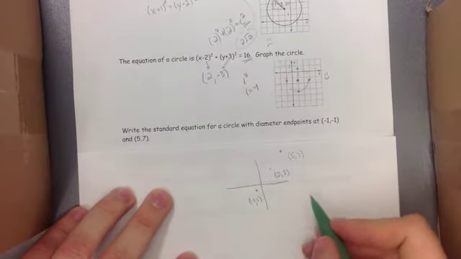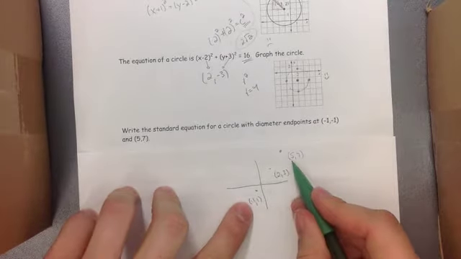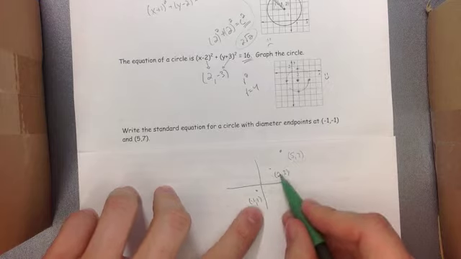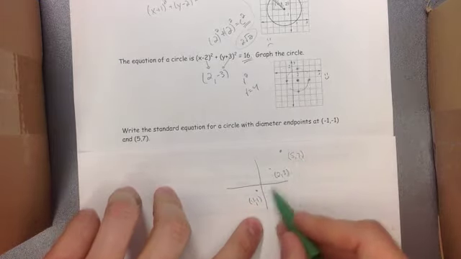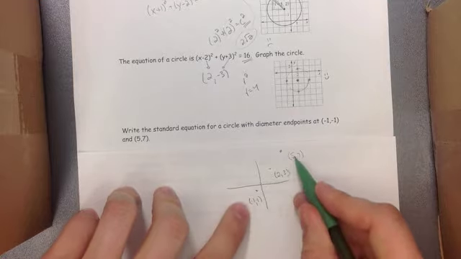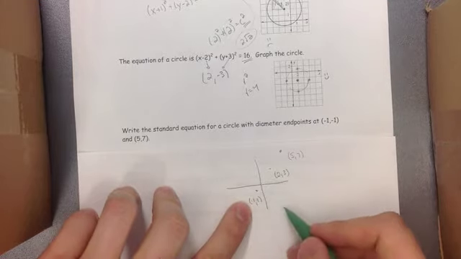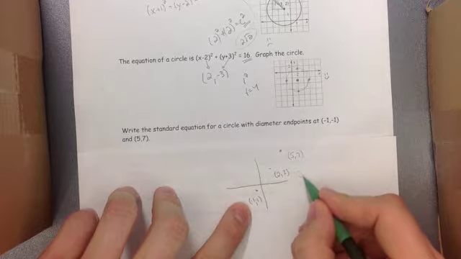Again, just finding the number in the middle. The number between -1 and 5 is 2. The number between -1 and 7 is 3. 3 is 4 away from both 7 and -1. 2 is 3 away from both 5 and -1. I'm very excited. So we've got that.